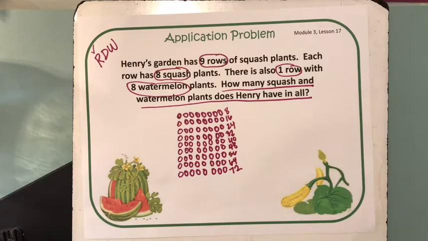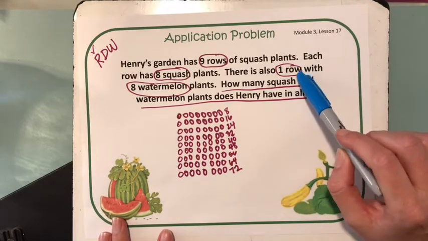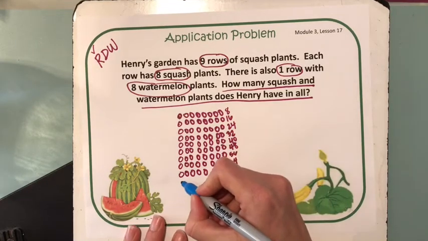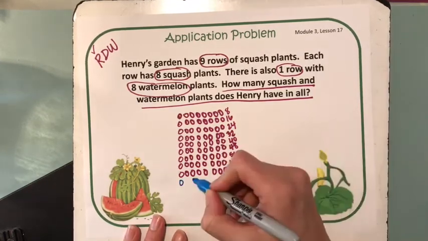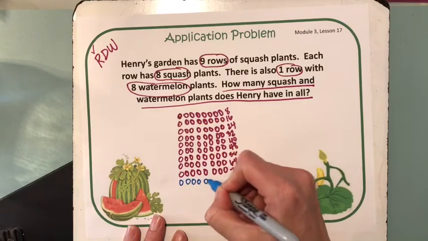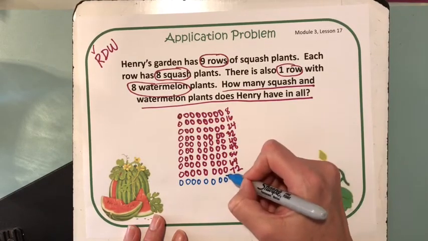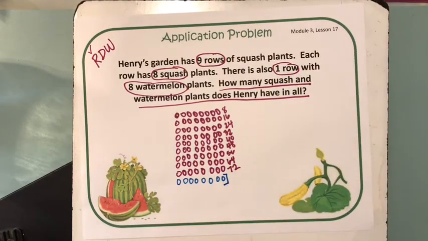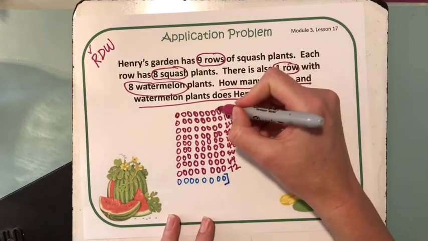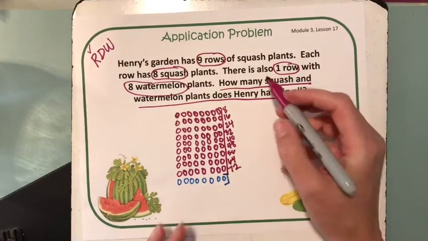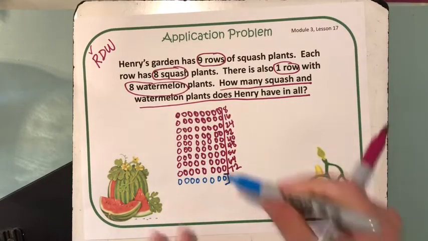I'm going to change my color because we still need to do 1 row of 8 watermelon. I'm going to do it in blue. So just 1 row, and there's going to be 8 of those. All right, and I'm going to separate it there. Here's this one, and then we have the squash here. We only have 8 here, so I'm going to put 8 down here.